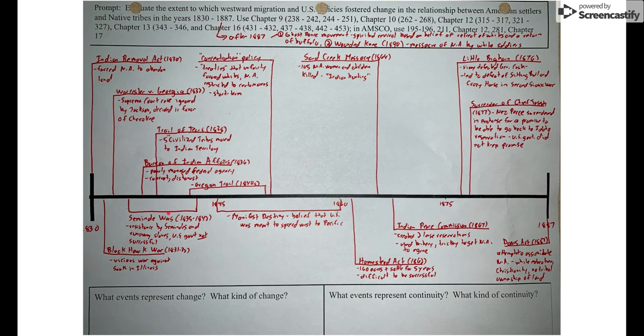We also have some things that don't fit this mold of removing Native Americans from land. First is the case Worcester versus Georgia. This is the famous case where John Marshall sides with the Native Americans against the state of Georgia. But this is also the case that Jackson famously ignored, saying, John Marshall has made his decision, now let him enforce it, right? And so Jackson ignored this Supreme Court decision. So that sort of runs counter to the idea of Indian removal.